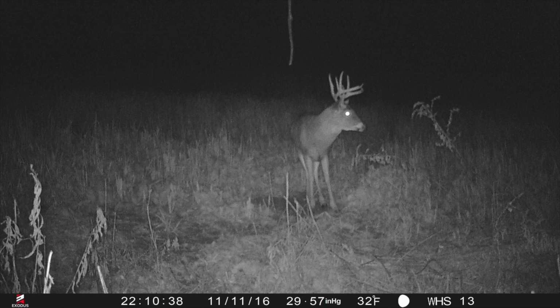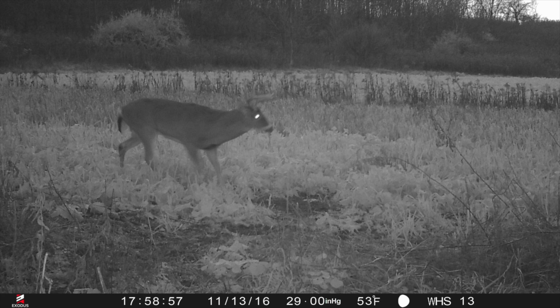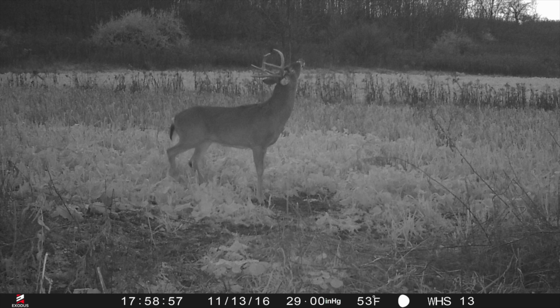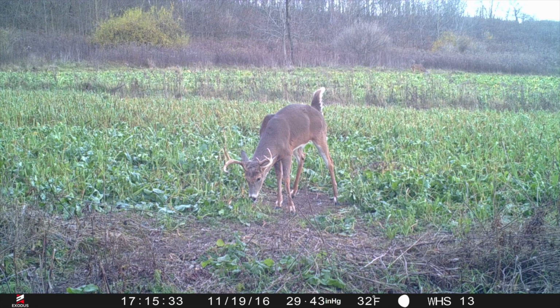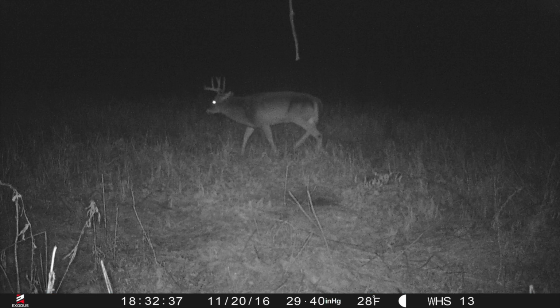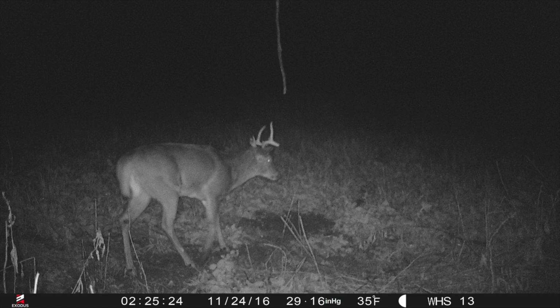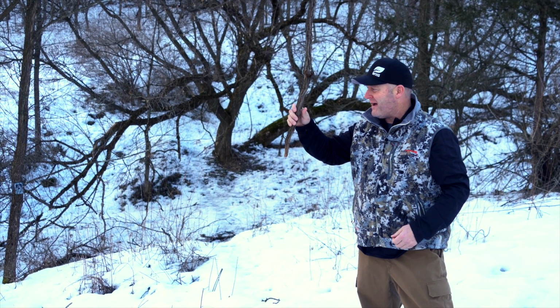One scrape, it wouldn't do us any good to have scrapes all around these fields. The bucks are already making scrapes in the woods and around this area. They're putting rubs all over the place. So putting more scrapes around these fields would just devalue this scrape. This is a high value scrape.